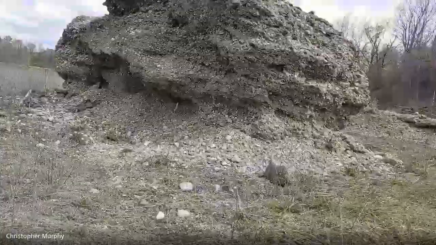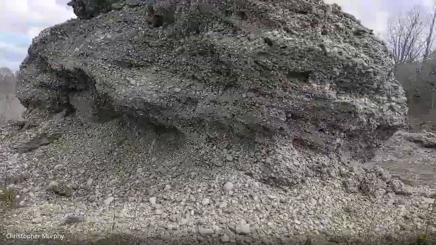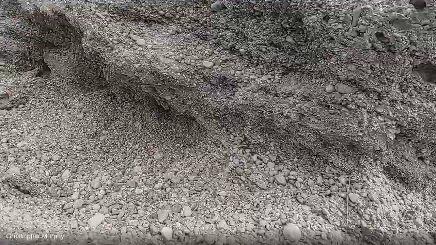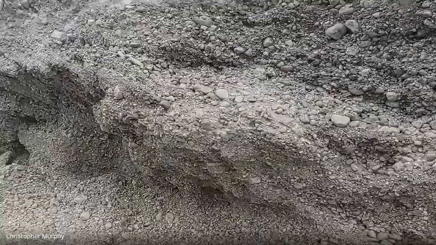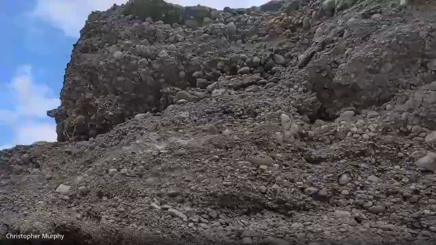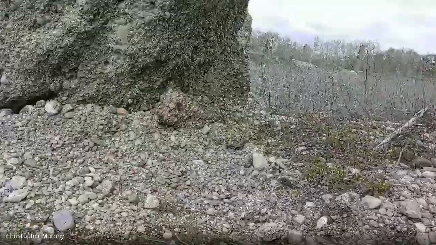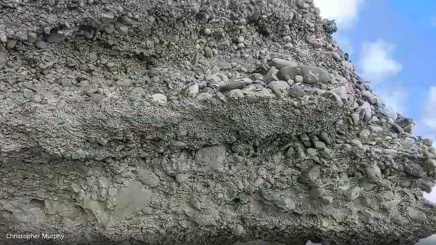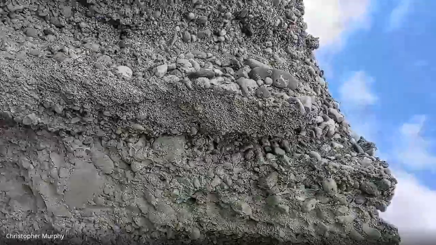But yeah, this is the most impressive set of towers. I would say that's 15, 20 feet up easily. This section here is tilted up at an angle, right? Tilted up at an angle.